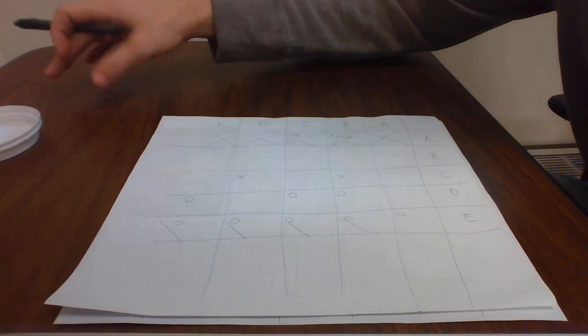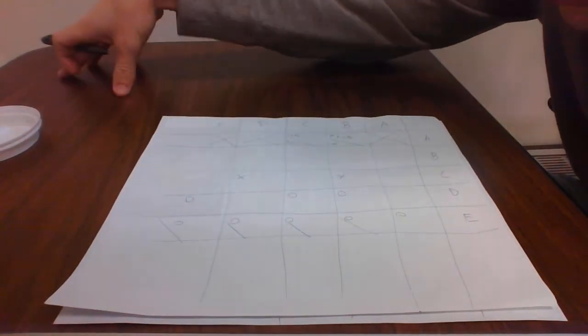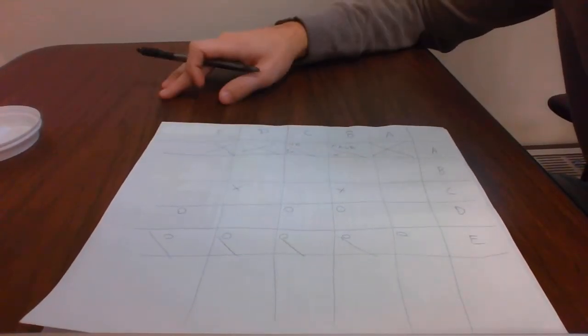So just wanted to illustrate that to you guys. I'm sorry the drawing is not perfect, but I hope you guys get the message.